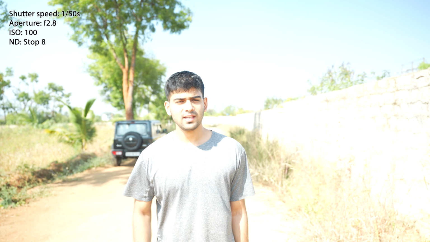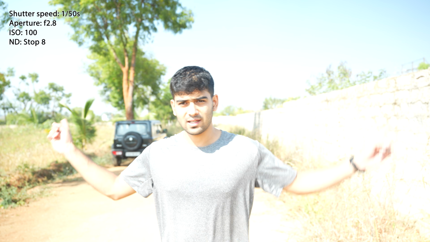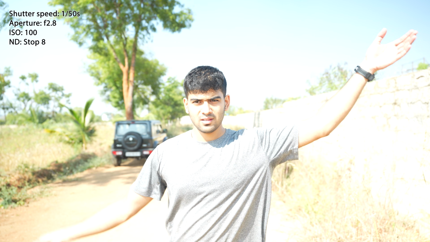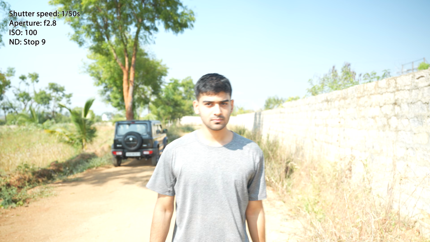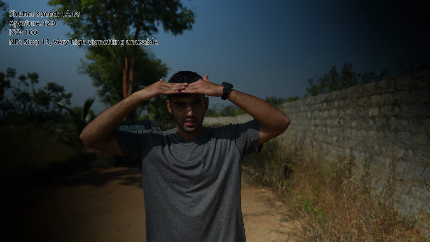Stop 8. You see, it has already started balancing the image. So now I'm more visible, my background is visible. The whites are still blown out. Stop 9. Stop 10. The exposure is better than before. Stop 11. The image is well exposed. I think this is a sweet spot. Stop 12. The image starts getting underexposed. And the last one, the vignetting gets really high and the image becomes unusable.